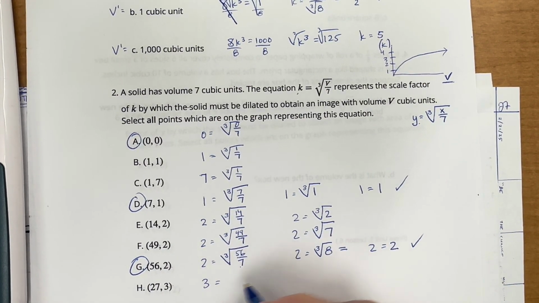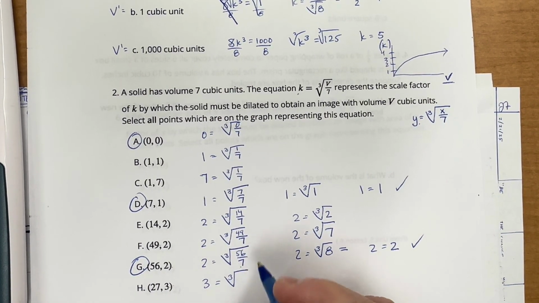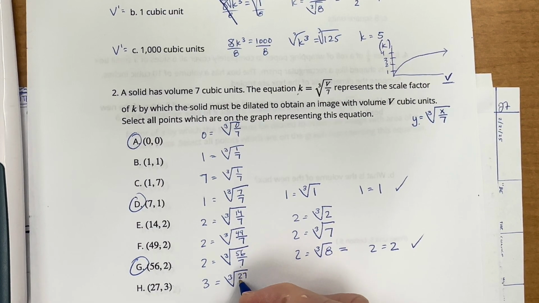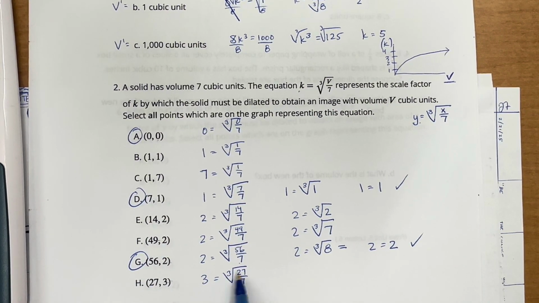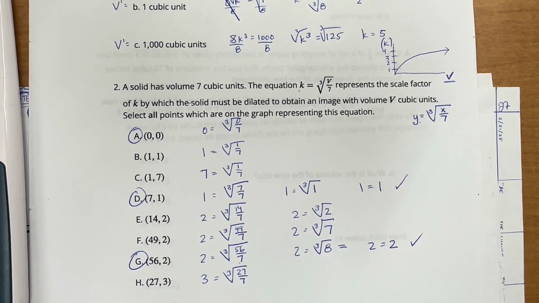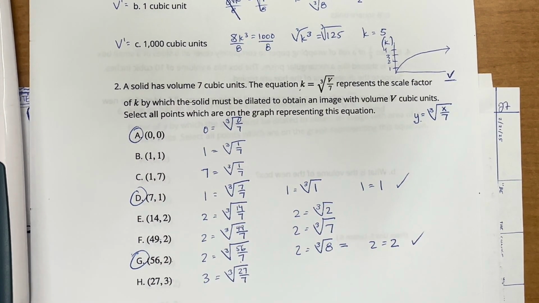And then one more. Does 3 equal the cube root of 27 over 7? I already know no, because the cube root of 27 is 3, not the cube root of 27 divided by 7. So your answer is A, D, G for number 2.